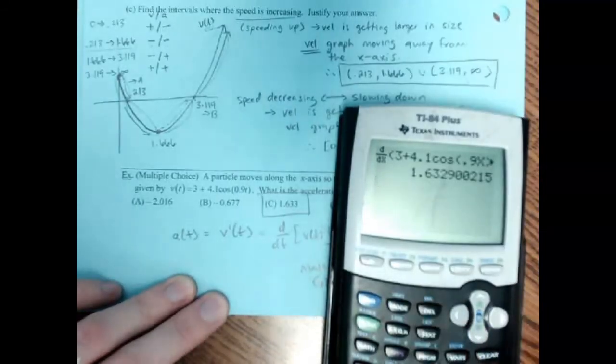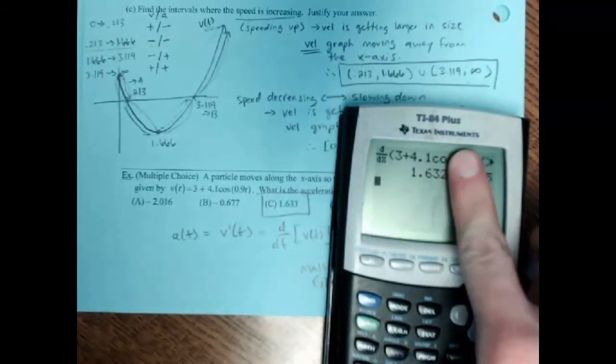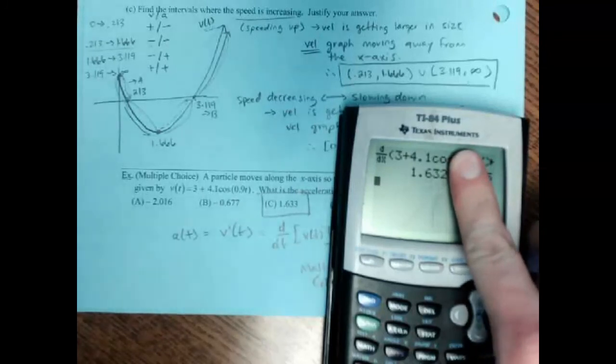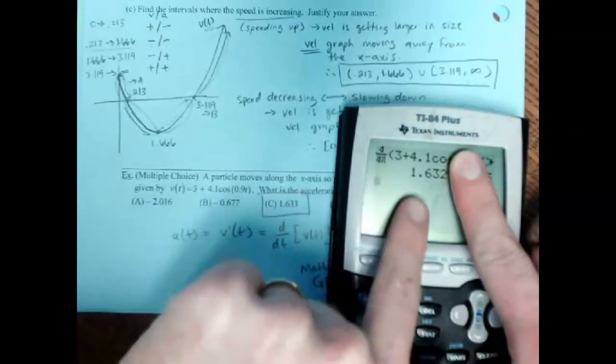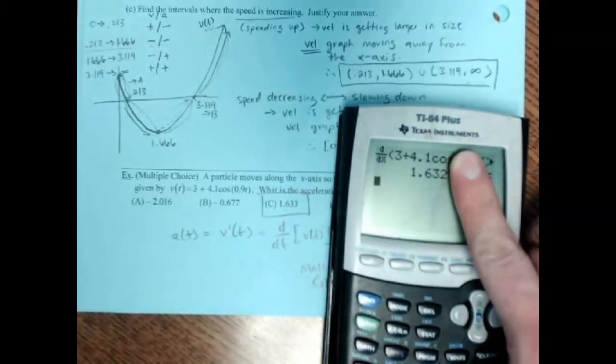So it rounded, it didn't truncate. That's okay. If this was a multiple choice, they would accept either the 0.633, that's rounding, or they would accept the 0.632. They would accept both.